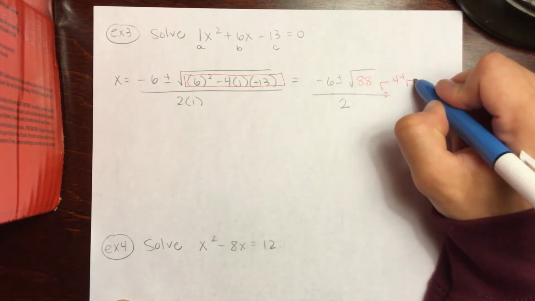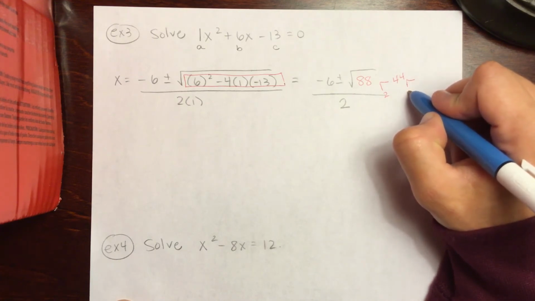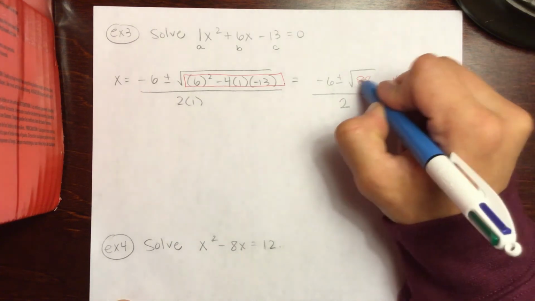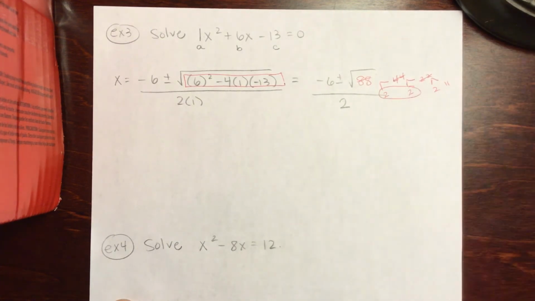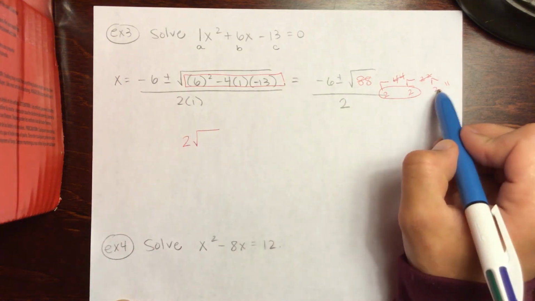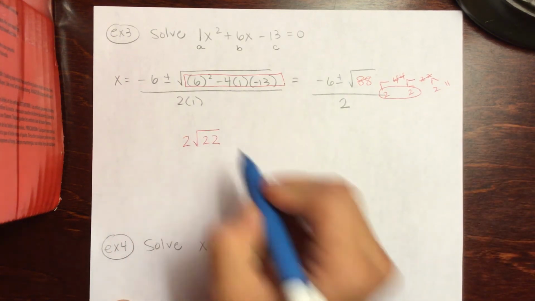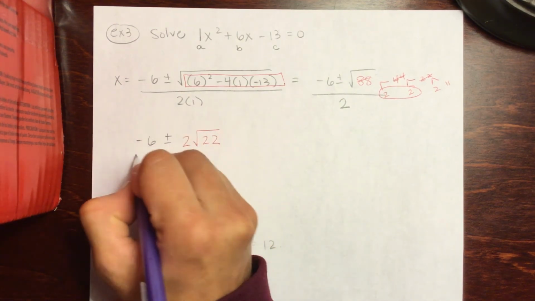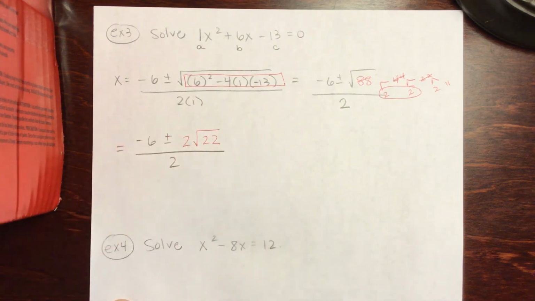88 is 2 times 44. 44 is 2 times 22. 22 is 2 times 11. So just like the last example, I have a pair of 2's that I can bring out, and I have my 2 and 11 that stay underneath my square root. I still have the negative 6, and I still have it all over 2.